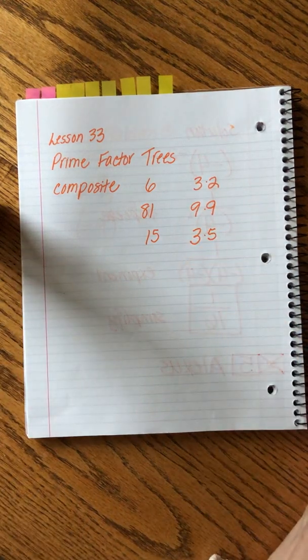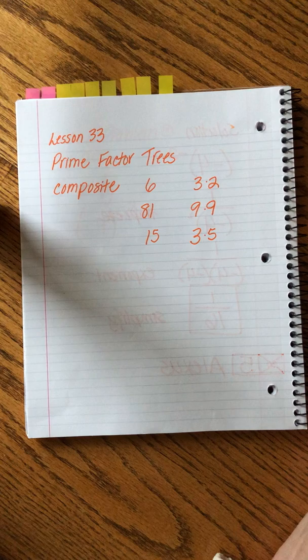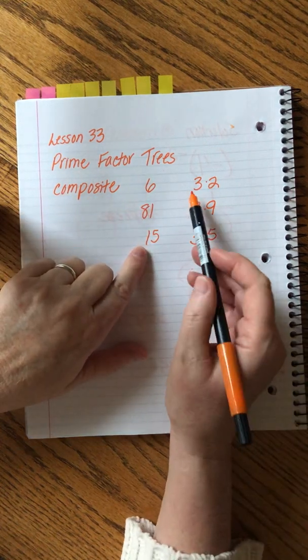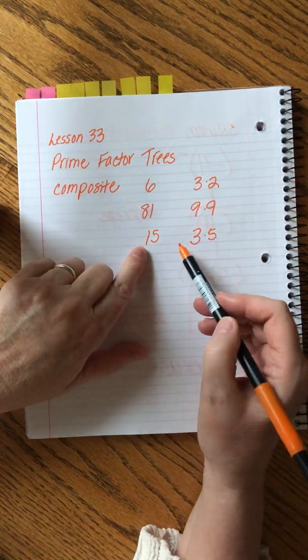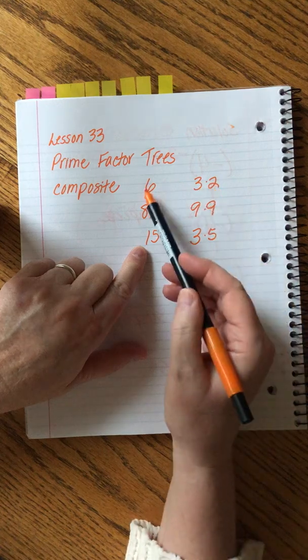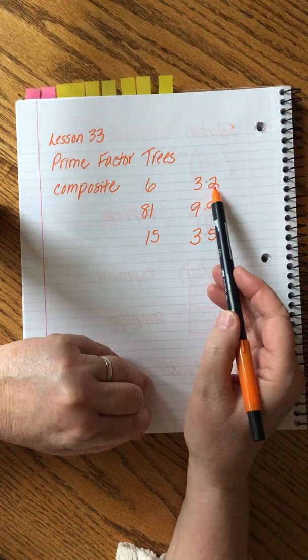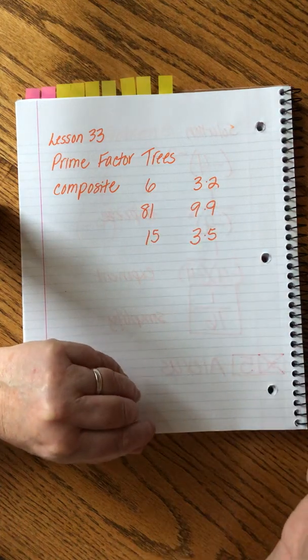So basically, all those multiplication facts that you've been working on memorizing for the last however many years, all of those multiplication facts that you know are probably composite numbers because two things equal them, right? All those products are equal to factor times factor. That's a composite number.